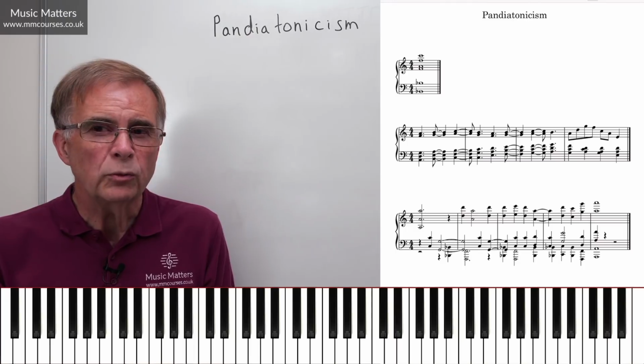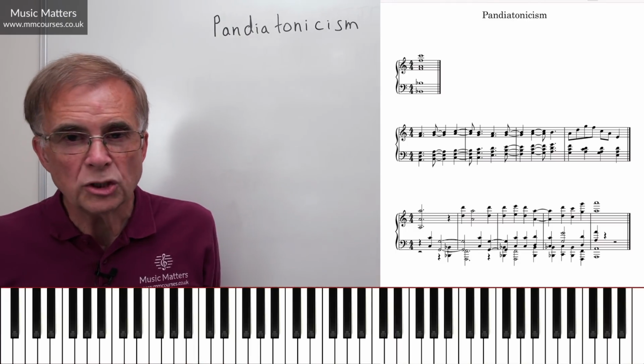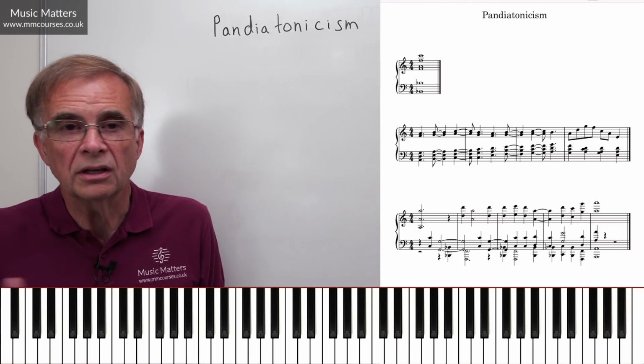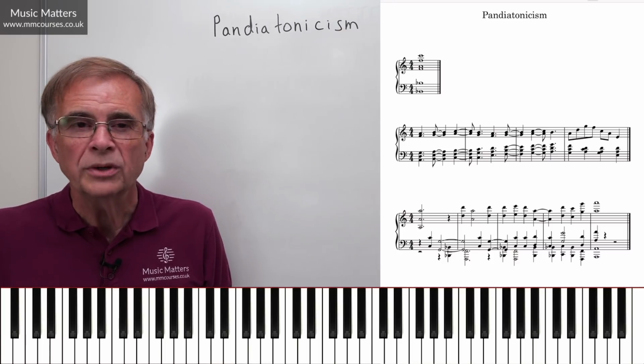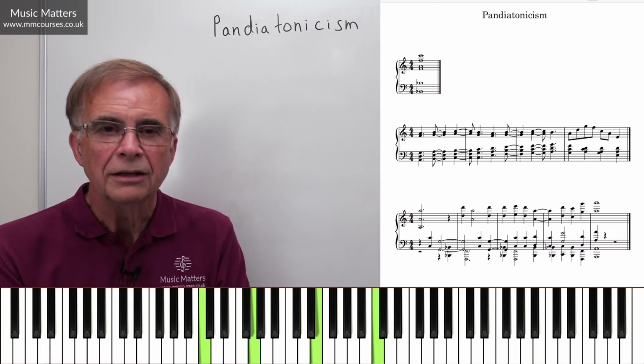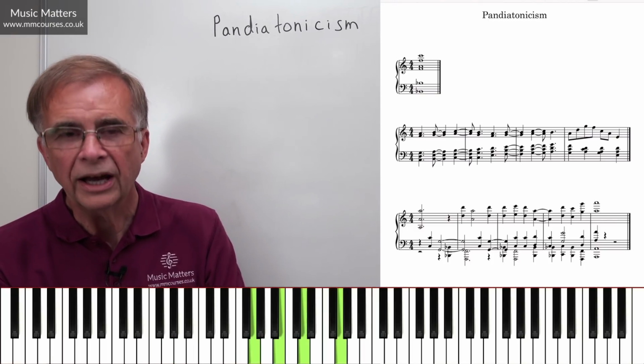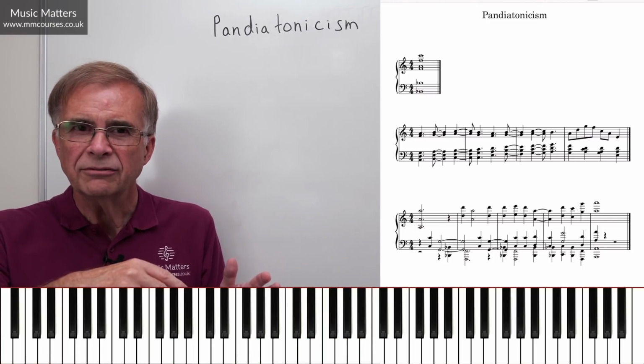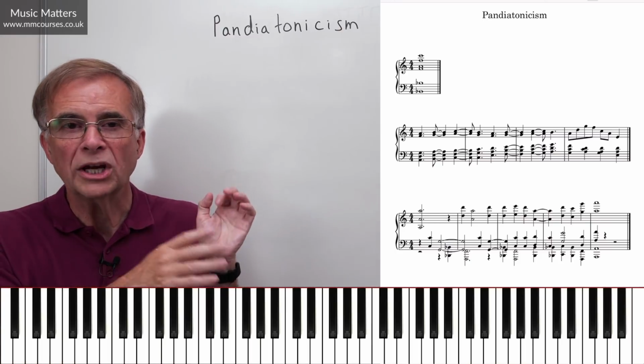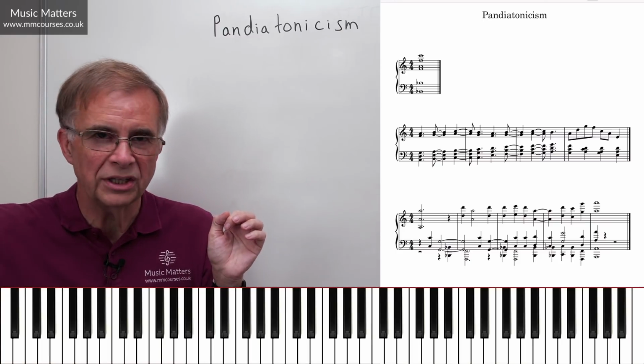So in other words, when we're writing a more conventional piece of music with conventional rules of harmony, we're saying we've got chord 1 followed by chord 5 followed by chord 4 followed by chord 5 and so on, and there's a kind of coherence about the progression of one chord to the next.